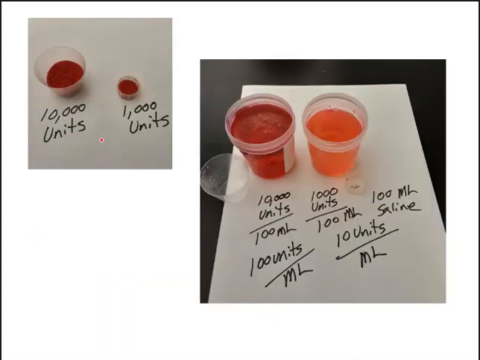All right, so here we go. I've got 10,000 units in this cup here. I'm going to call it cup A. And 1,000 units in cup B. So then we're going to take that and mix each of those in 100 milliliters of saline. So in cup A here, we have 10,000 units, 100 milliliters of saline.